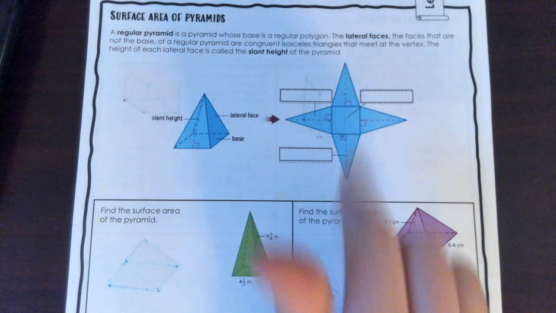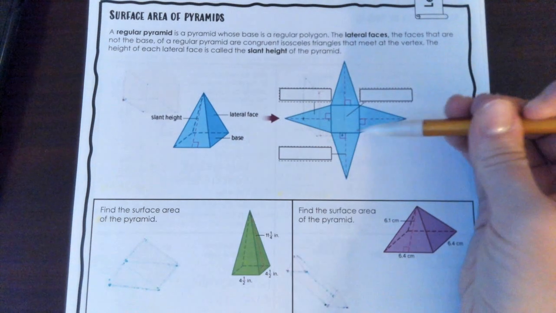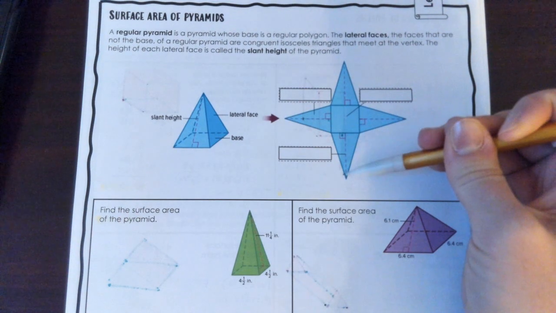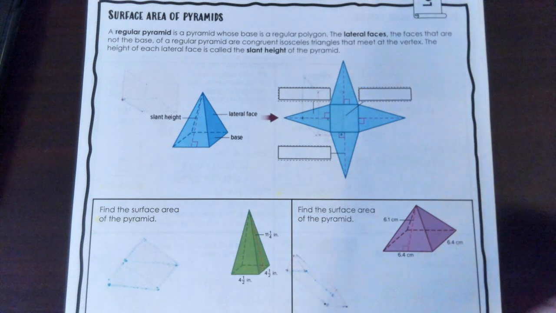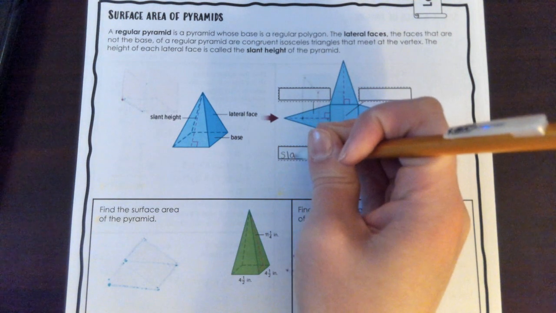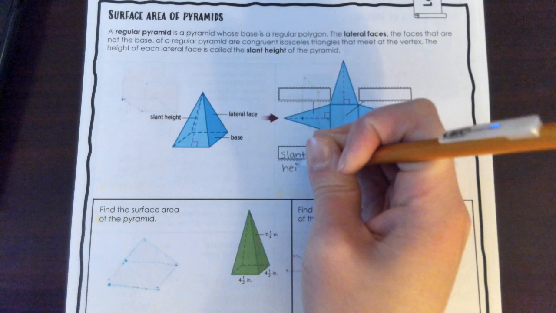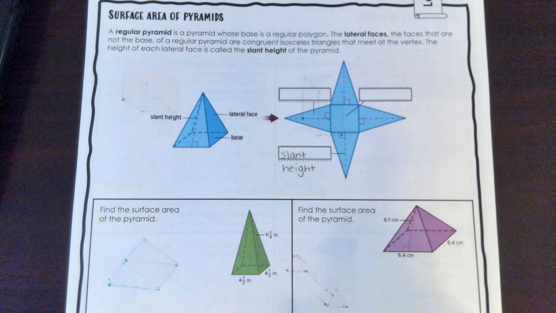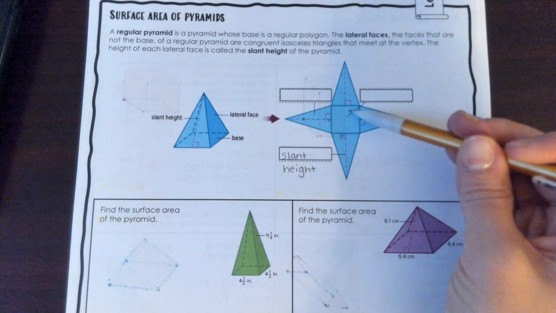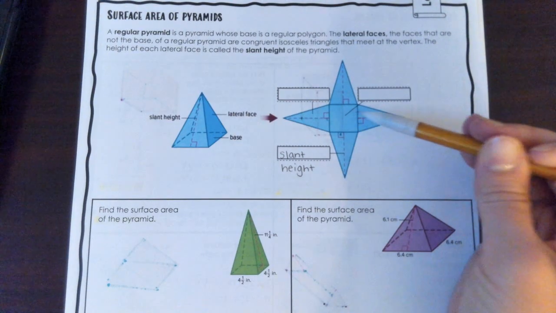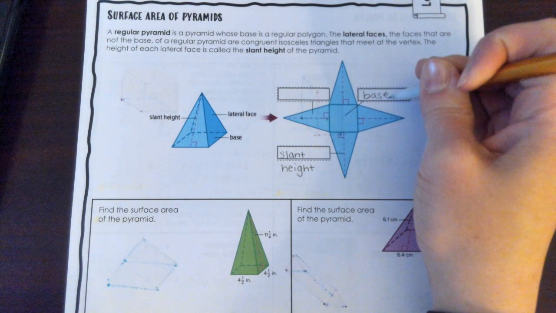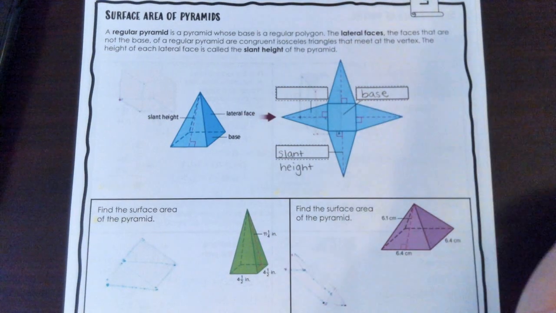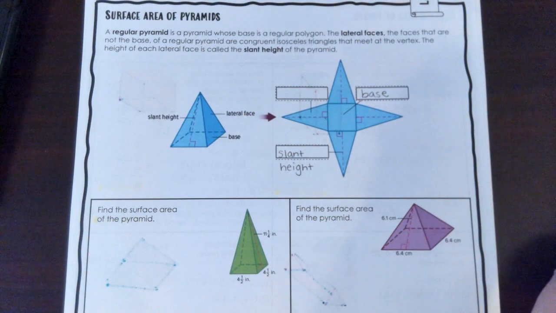So here's your net. This right here, if we look at this line, we have to figure out which one of these it's going to be. And that dotted line is going to be the slant height. Looking here, it's the middle, and that's going to be the base. These are all lateral faces. They are all congruent.